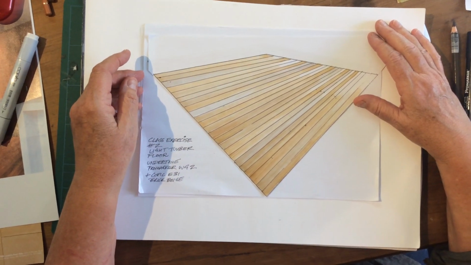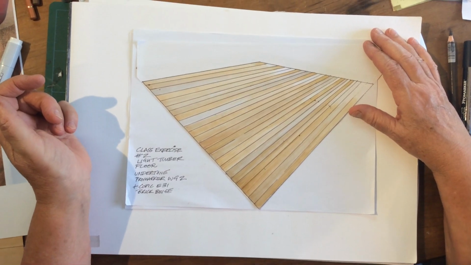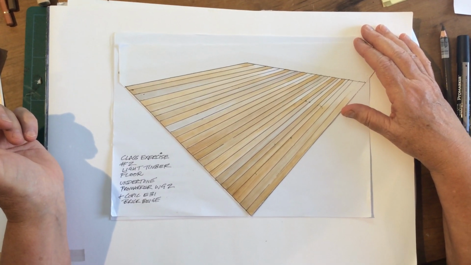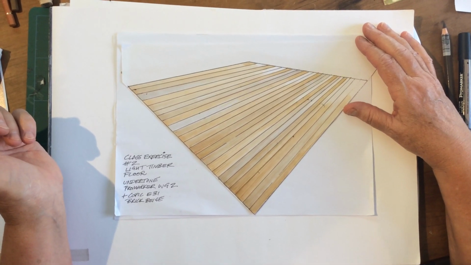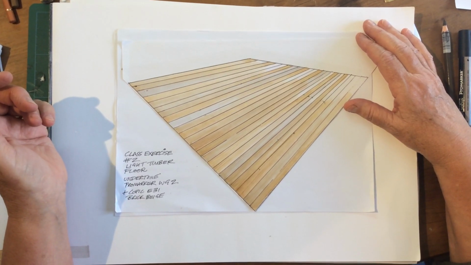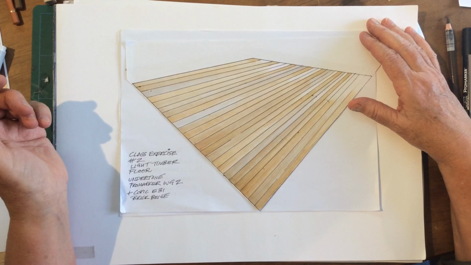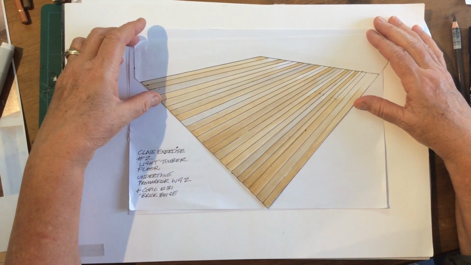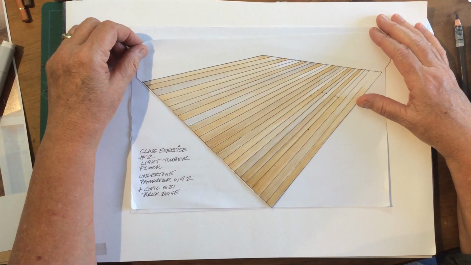Hi there, it's Sandra Arnott, and today I'm going to be showing how to render some very simple timber flooring, and this is especially for my students at Unitec at the School of Architecture. So these are our interior design exercises that we're going to be working on today.